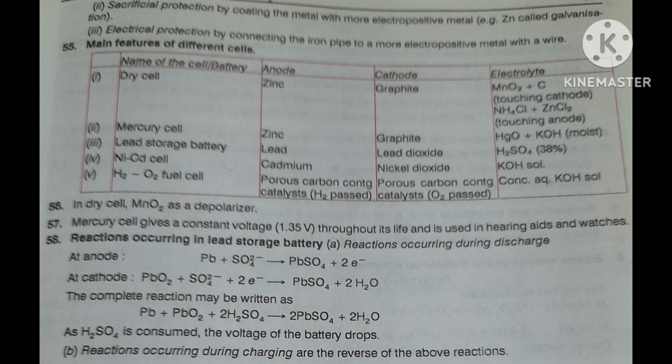The mercury cell gives a constant voltage. How much voltage will it give? The mercury cell gives a constant voltage, no fluctuation, and its voltage will be 1.35 volt.